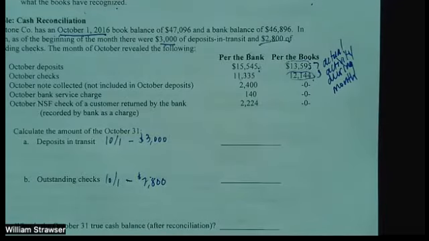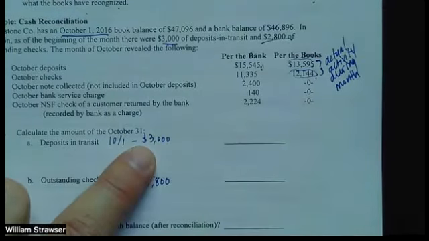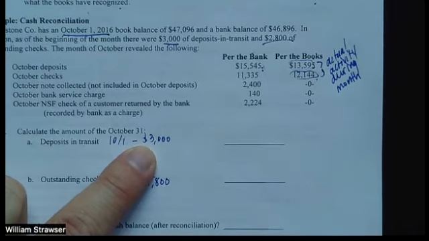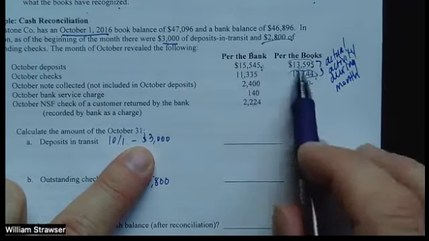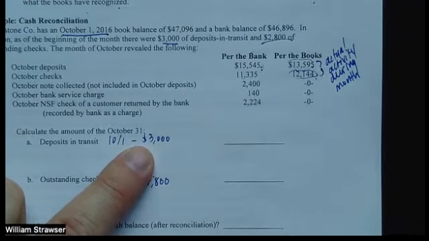Now, how is the bank recording more deposits than we know we actually made during this month? The answer is because they started out at an amount of deposits that they hadn't even cleared yet. So they have the difference between these two numbers, 15,545 minus 13,595.